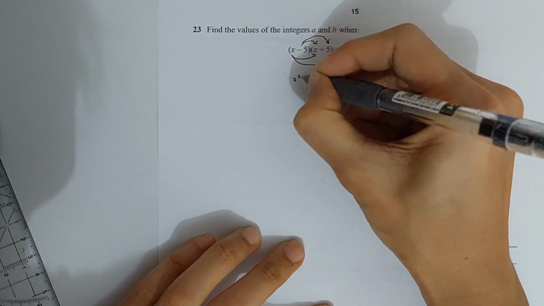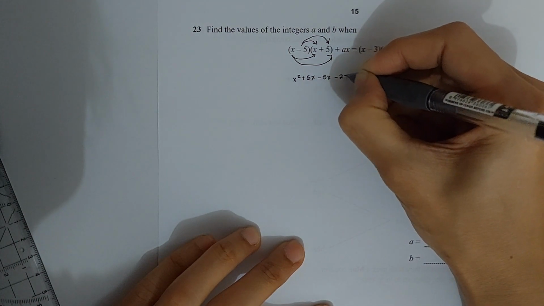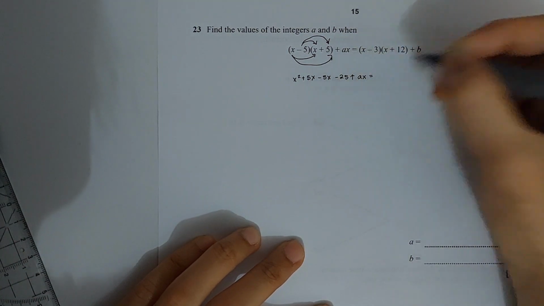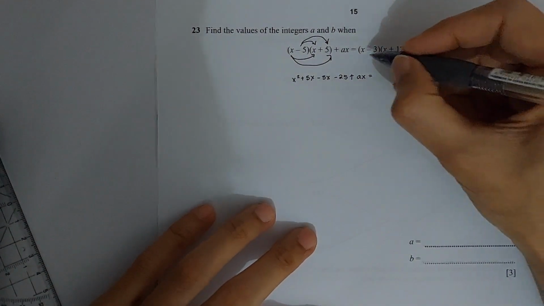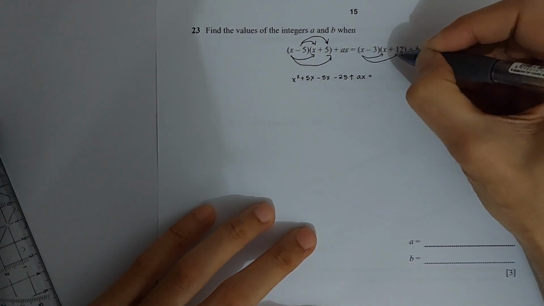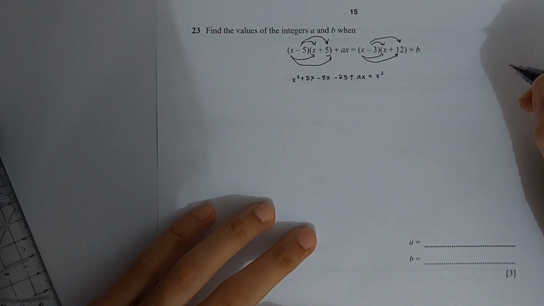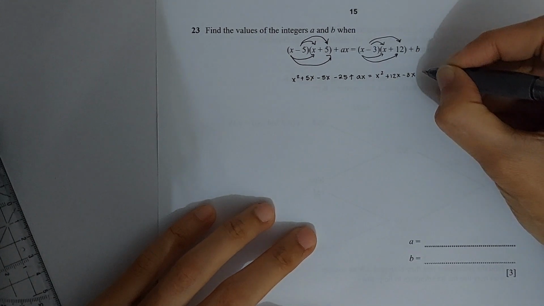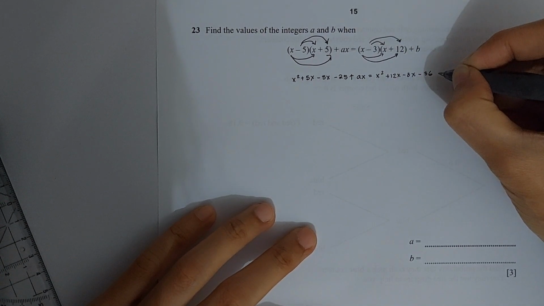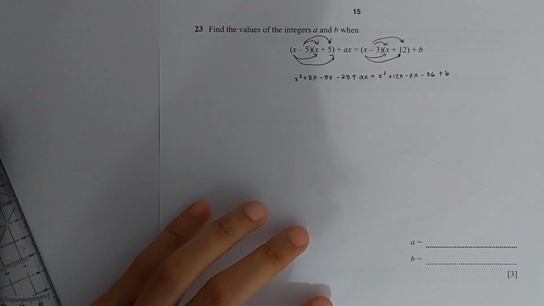It will be x squared plus 5x minus 5x minus 25 plus ax is equal to x squared plus 5x minus 5x and minus 25 plus ax, and then this one the same thing. I will multiply this one to that one, to that one, to that one, and to that one. Okay, x squared, and then after that plus 12x minus 3x minus 36 plus b, like that one. Okay, and then we will simplify this one.